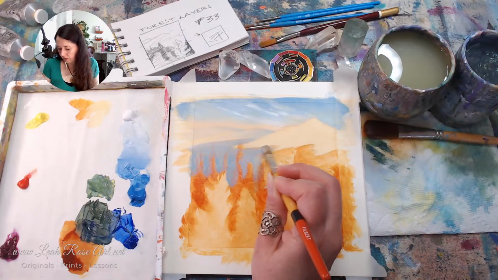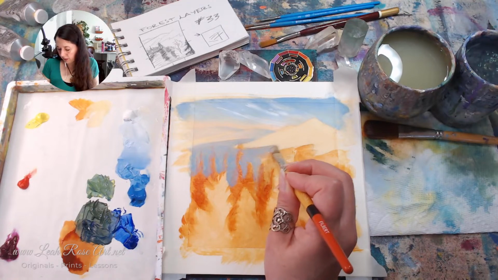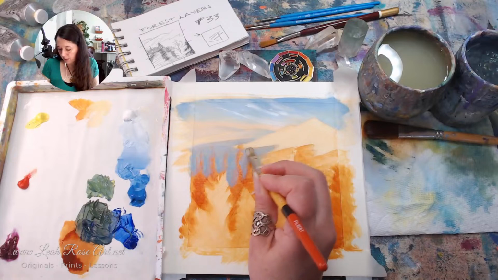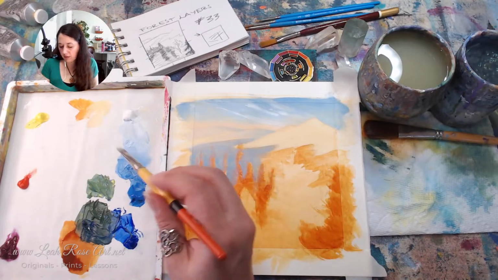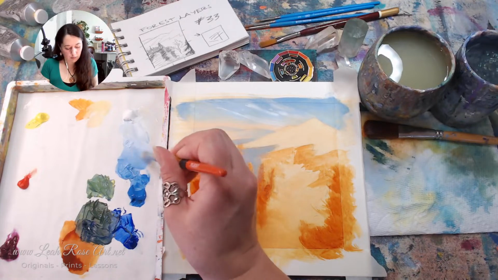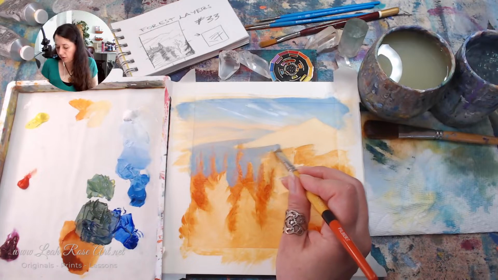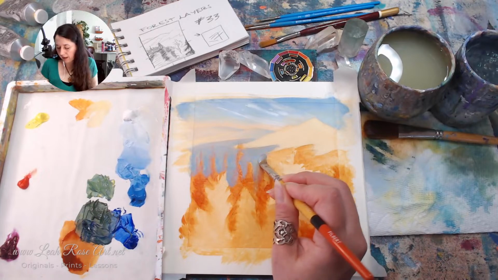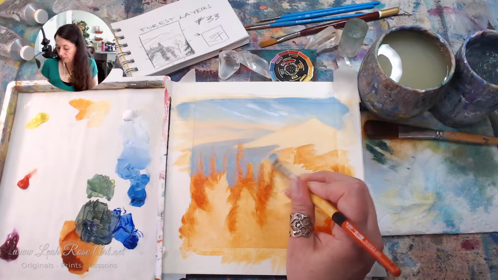It's going to give us a lot of nice texture because it's very far away. There's actually lots of things happening there. There could be houses and branches, and I guess I see little buildings when I really look at the reference photo. We're not going to paint any of that stuff though. That is not the focus here.